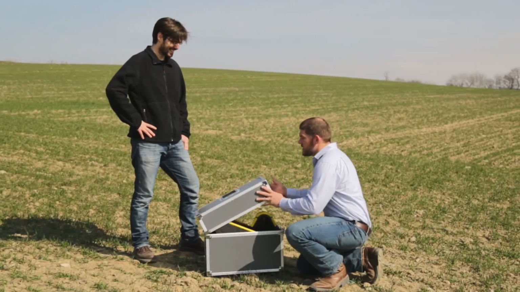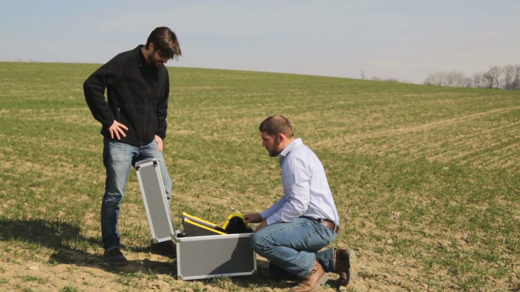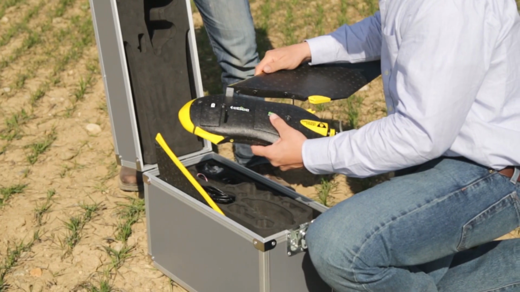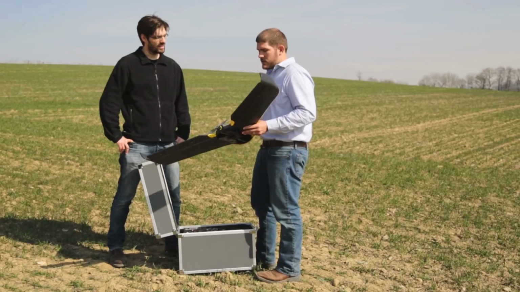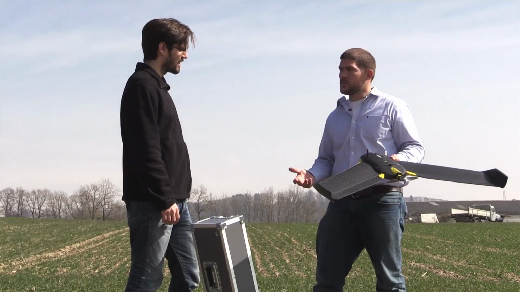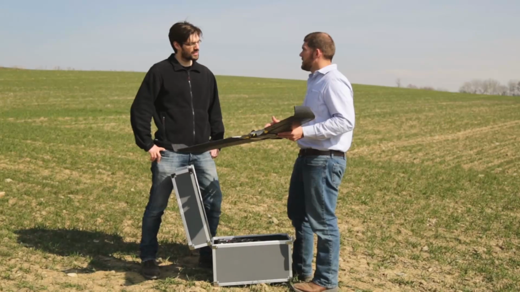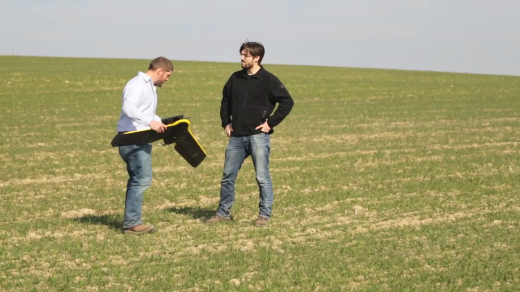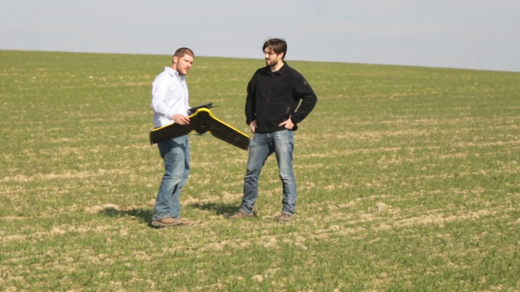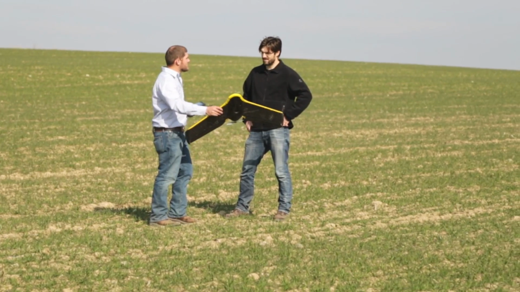So Ben, right here what we have is the EB Ag, a very lightweight and safe platform that we use for imaging crops. This comes included with a near-infrared camera, so it's ready to do the NDVI. All we have to do is make a really quick flight profile and send it up. We've got the mission loaded, everything's ready to go. All I want you to do is if you could throw this up for me, I'd appreciate it.